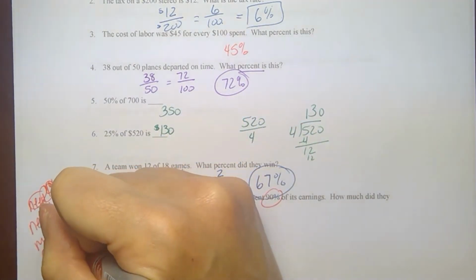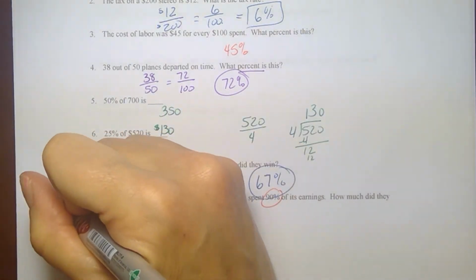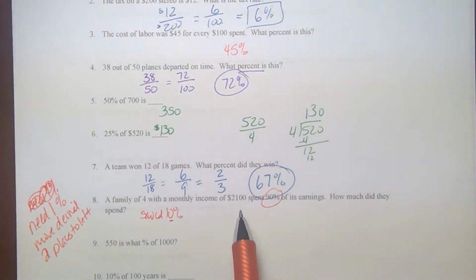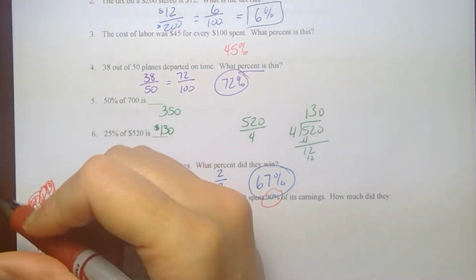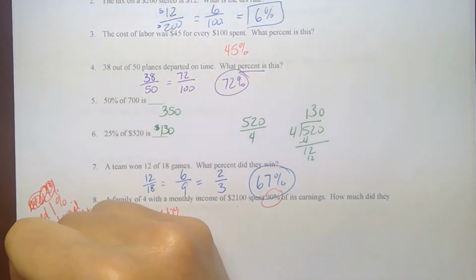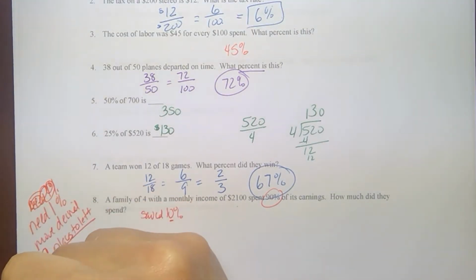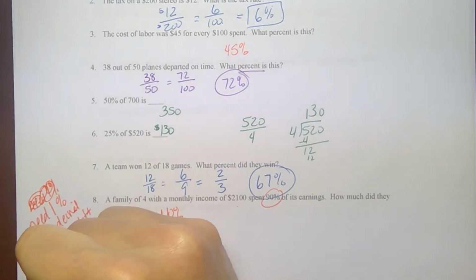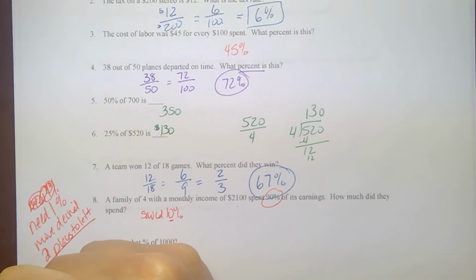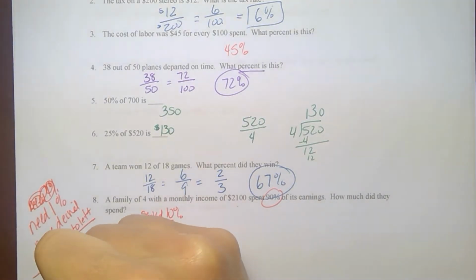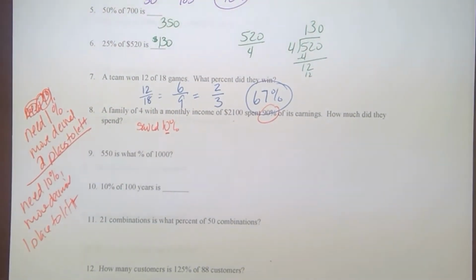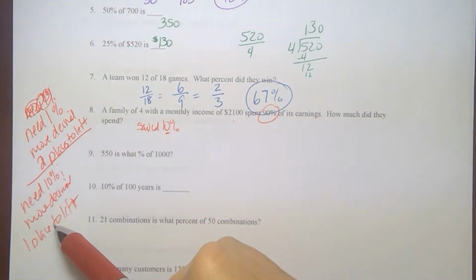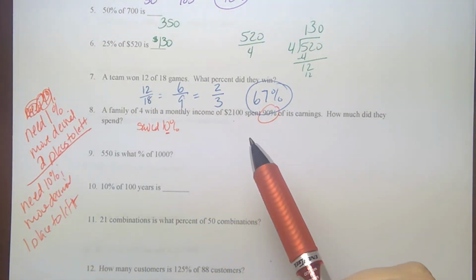Sorry, I got distracted. If you need 10%, move the decimal 1 place to the left. So if you need 1%, you move it 2 places to the left. If you need 10%, you just move it 1 place to the left.